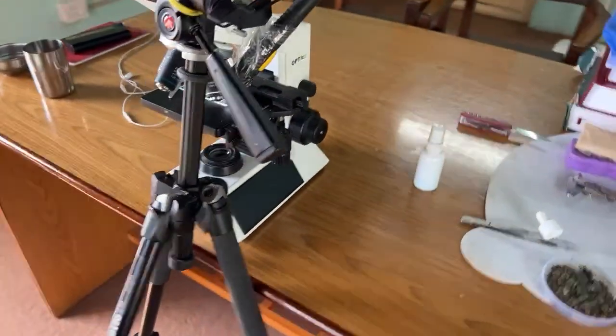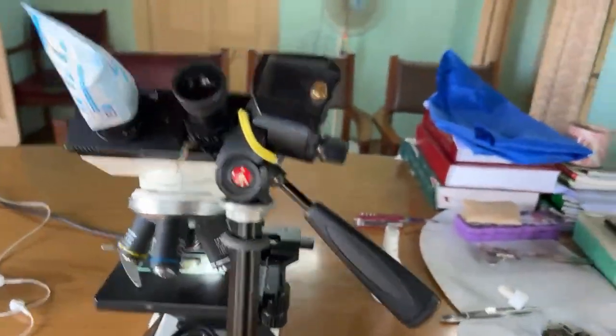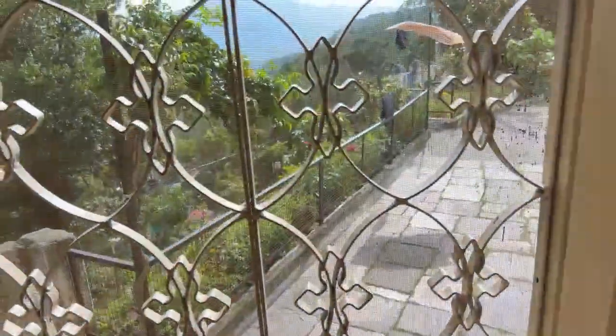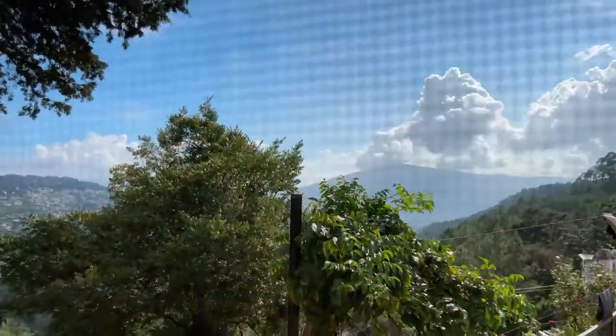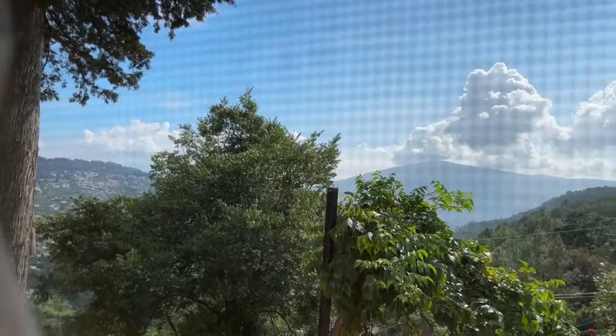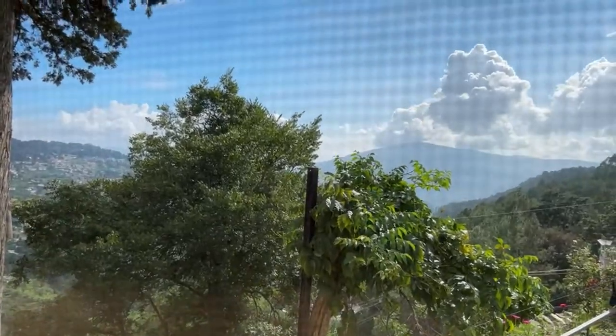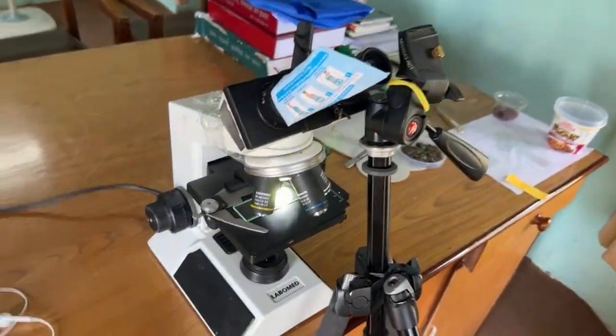So for the time being, this was the setup that we were doing, and before I close, a little reward for you: the sunshine, clouds, and view of the small township of Moda in Uttarakhand. So thank you very much, and soon we shall come with something new.